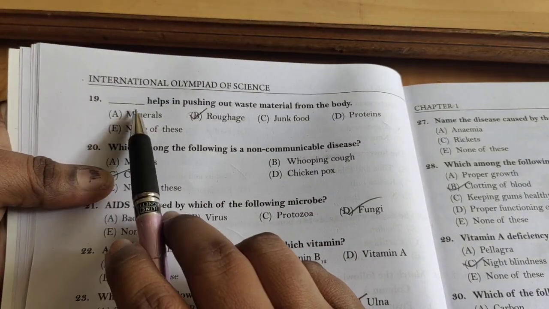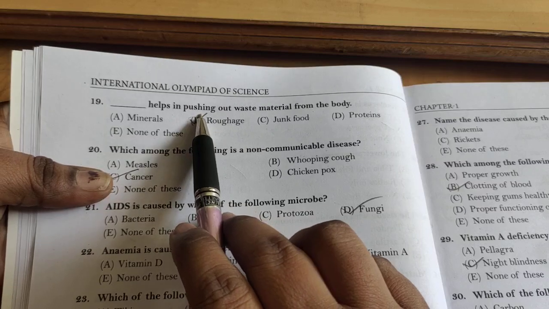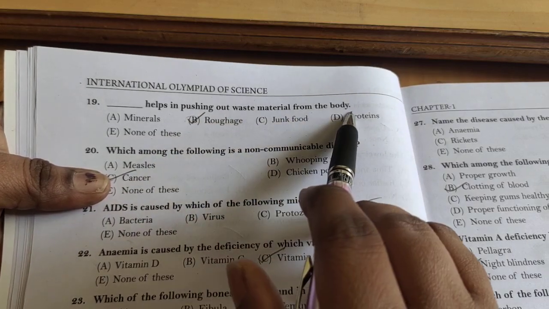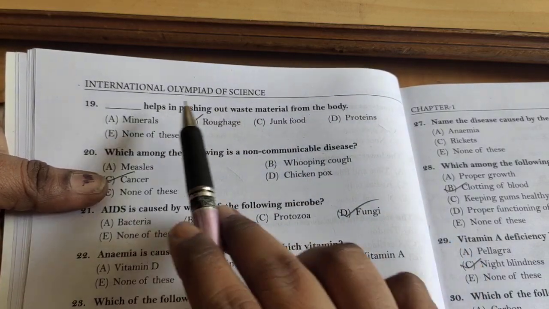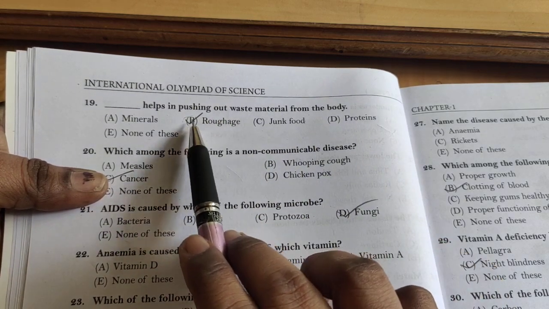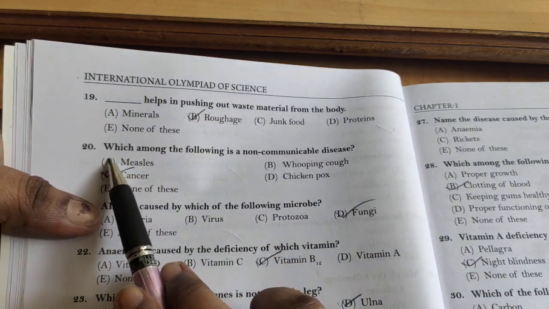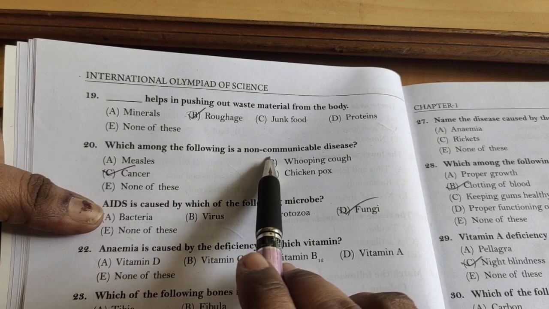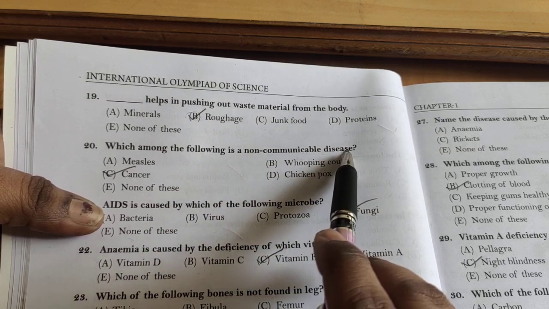Next, dash help in pushing out the waste material from the body. Options are minerals, roughage, junk food, proteins, and none of this. Correct option is roughage. Which among the following is a non-communicable disease?